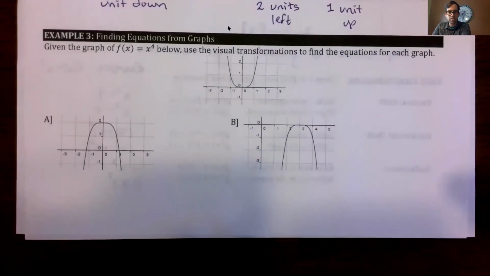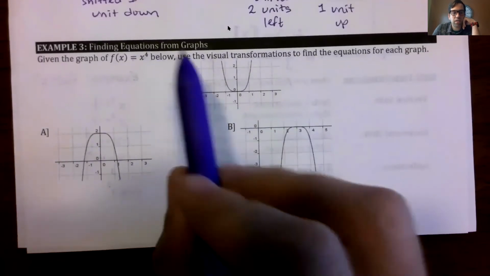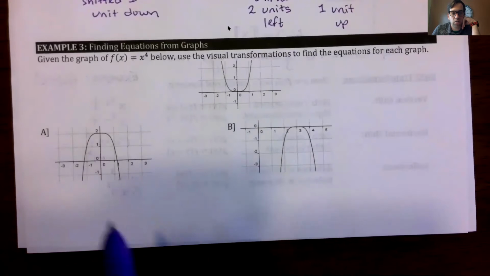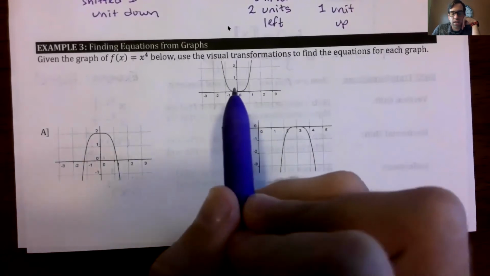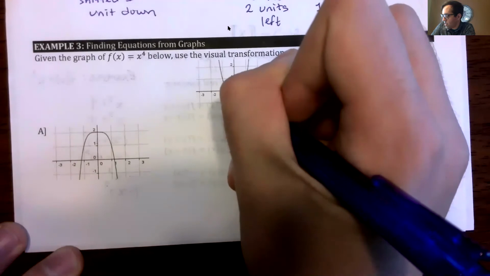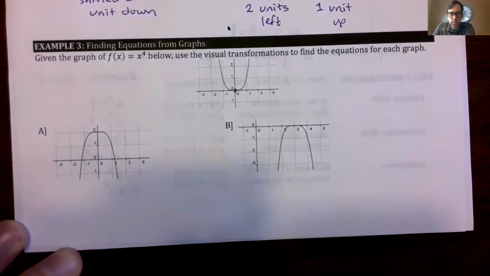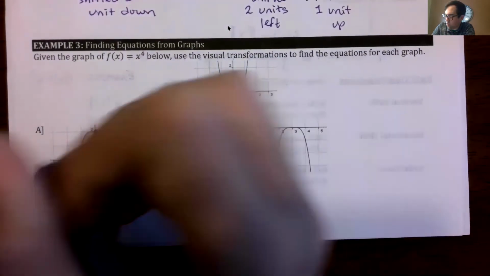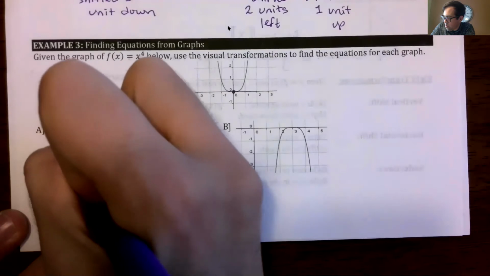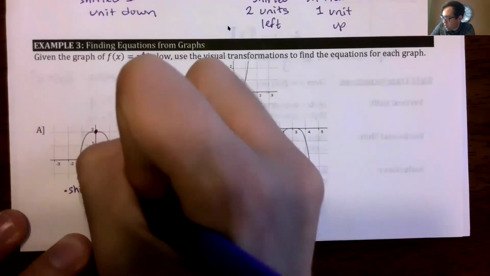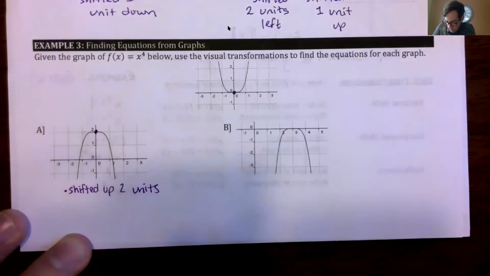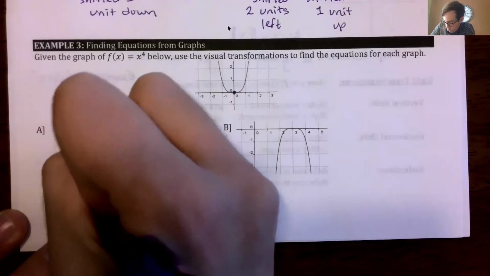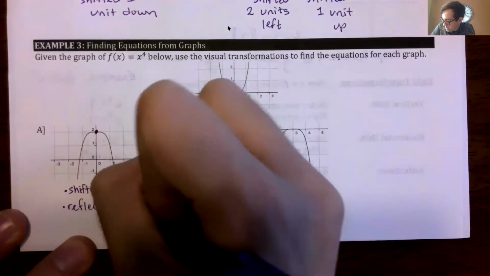Example 3. So now we're going to see some visuals here. Given the graph of x to the 4th below, use visual transformations to find the equation for each graph. All right, so in letter A, what I want you to notice is the vertex is moved from 0, 0 to 0, 2. So we are shifted up 2. And we are also reflected over the x-axis.